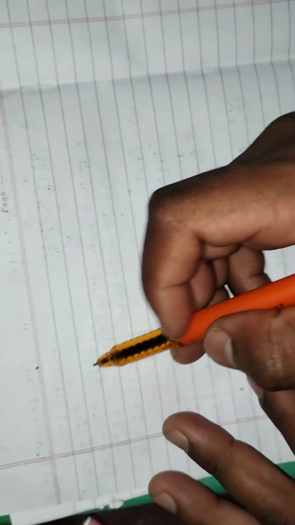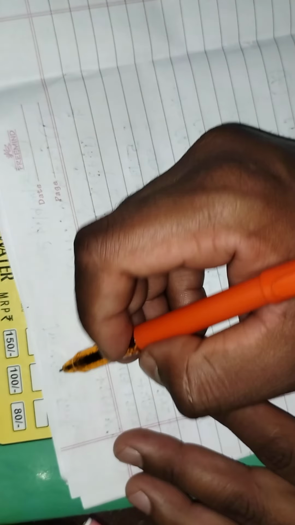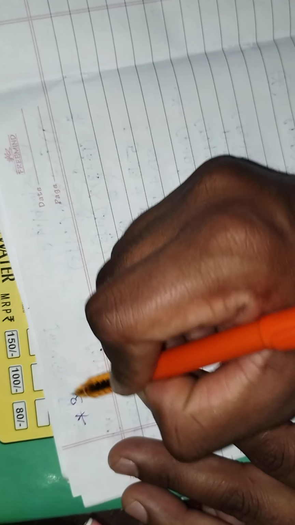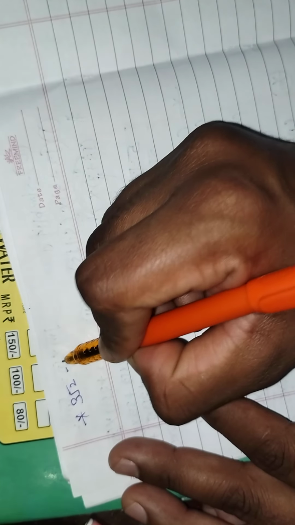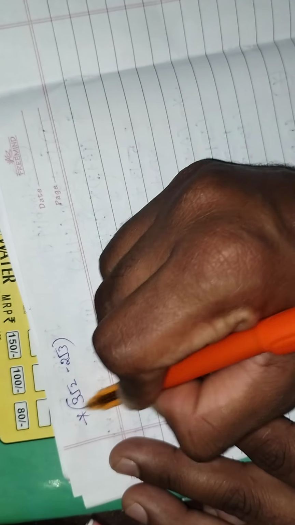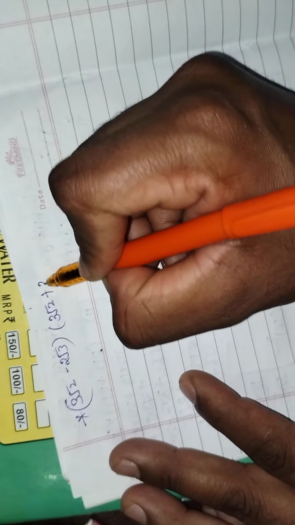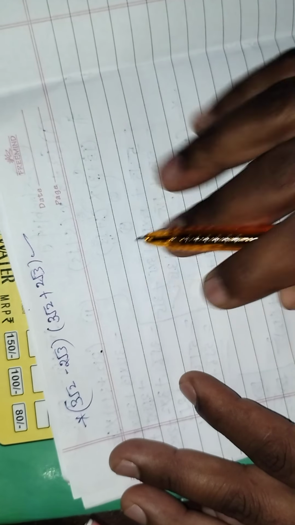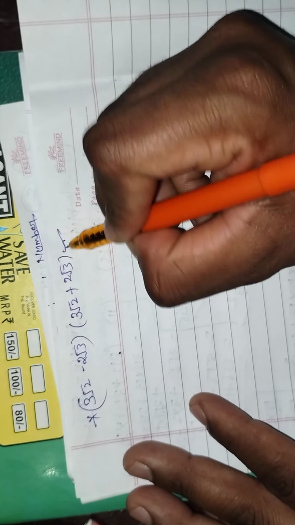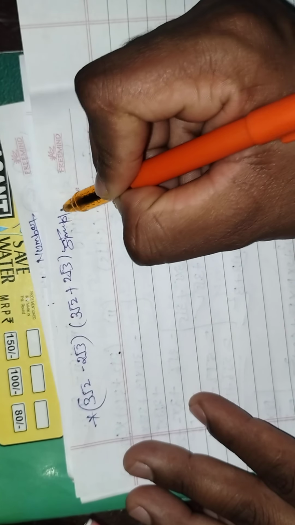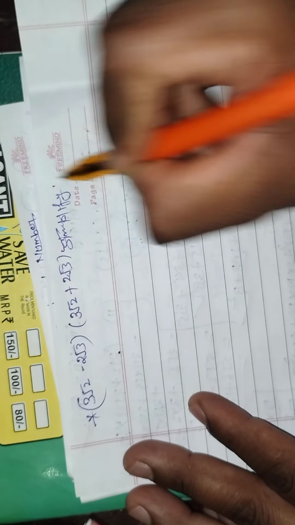Suppose I'm writing one more question here. The question is: 3 under root 2 minus 2 under root 3 and 3 under root 2 plus 2 under root 3. I'm saying simplify this. Okay, how will you simplify?